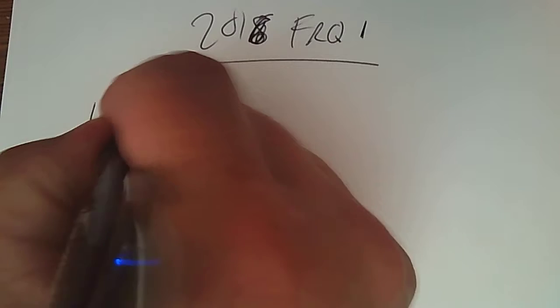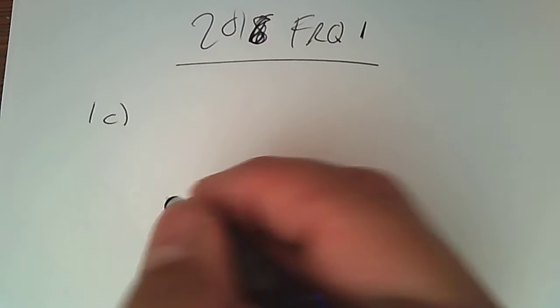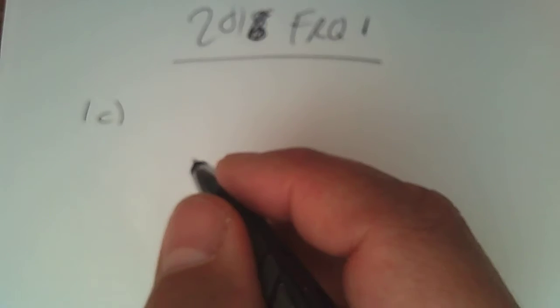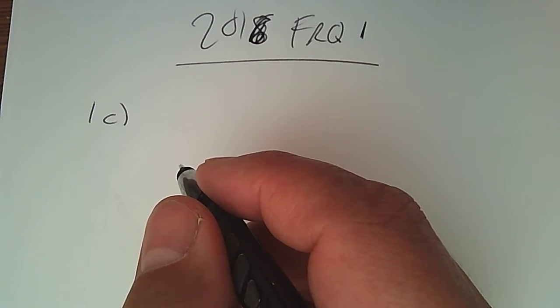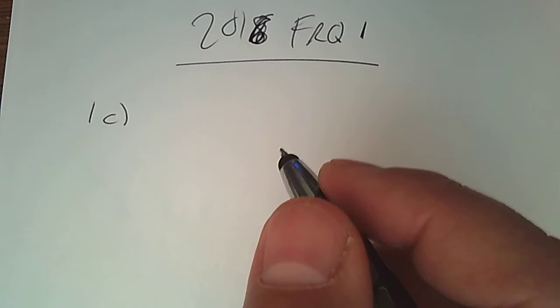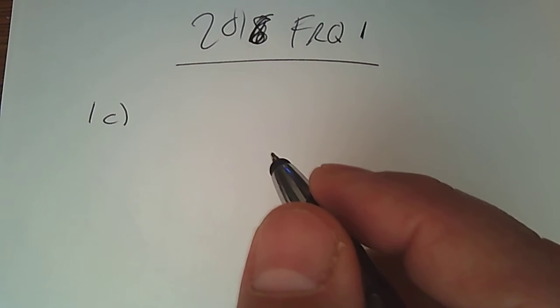Let's look at it. So 1C. In 1C it says use your answer from part B to find an estimate of the total amount of water in the tank to the nearest liter at the end of 8 hours. So our goal is to find out how much water would be in the tank.